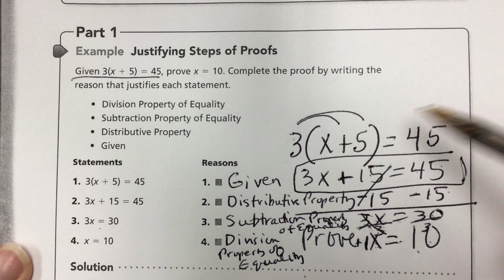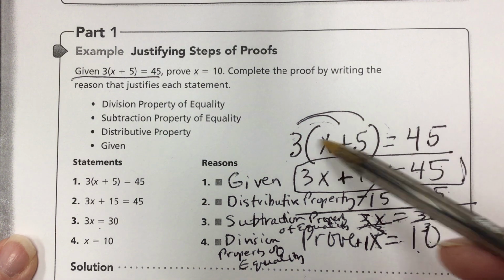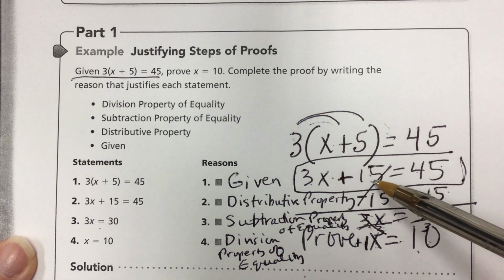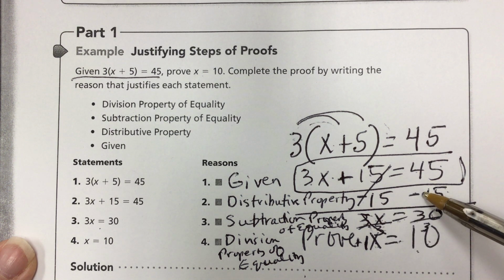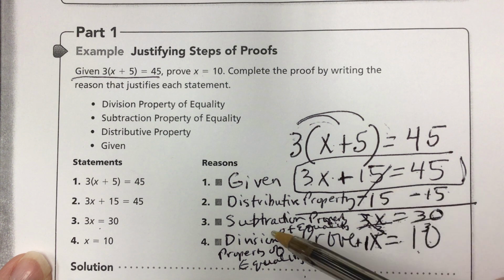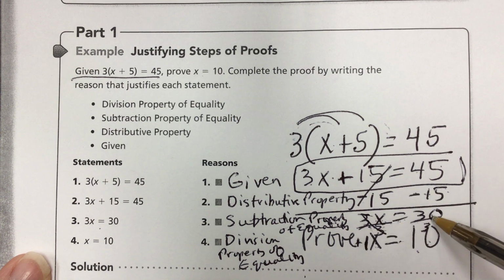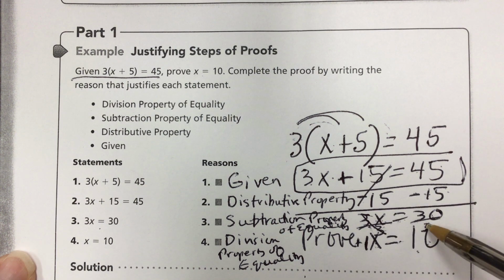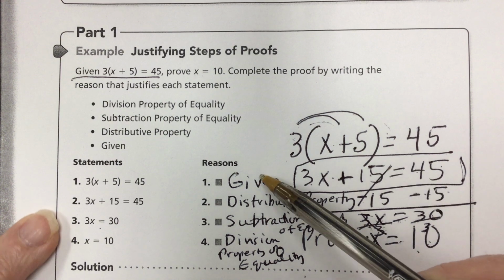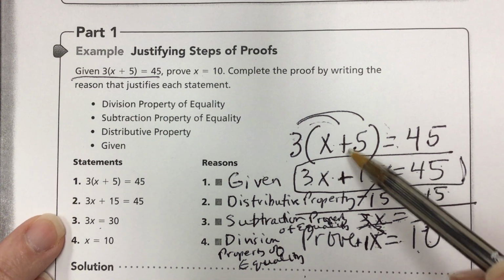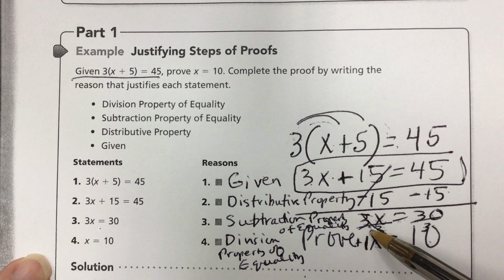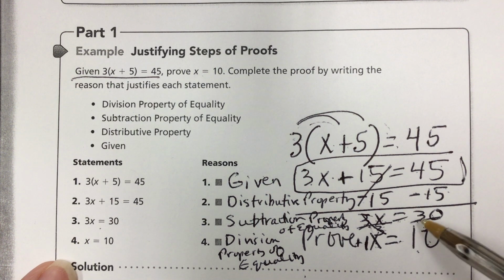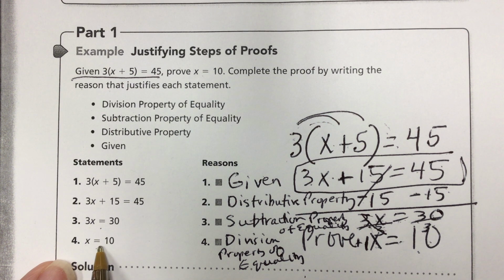So let's go over these steps again. The first step was distributing. 3 times x was 3x, 3 times 5 was 15. The next step, we subtracted from both sides. And then we got 3x = 30, and last, dividing both sides by 3. So you were given the original problem, then we distributed, then we subtracted, then we divided by 3, and then we had our final proof of x = 10.